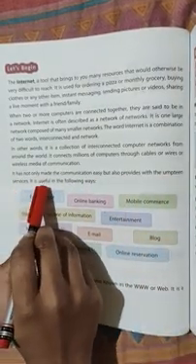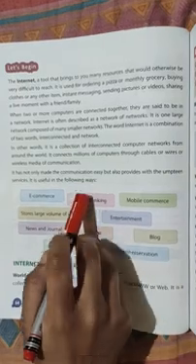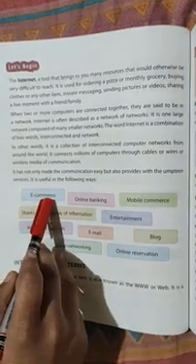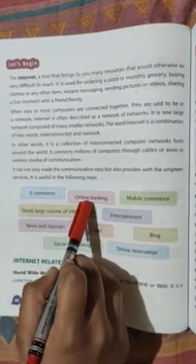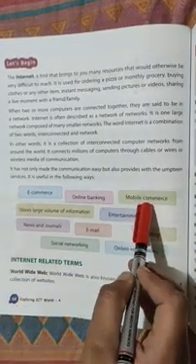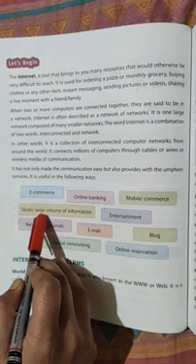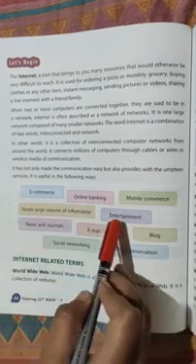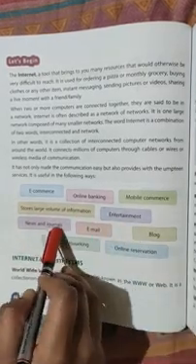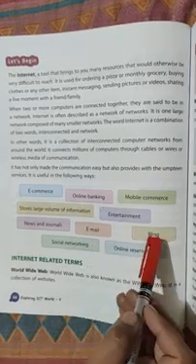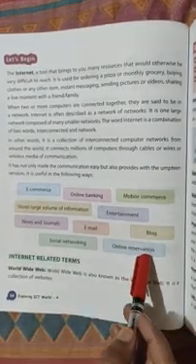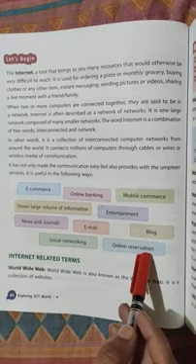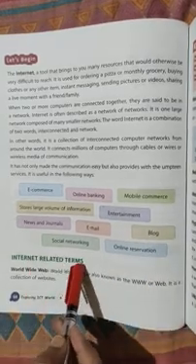It is useful in the following ways. First is e-commerce. This is used for business. Now this is online banking. This is for mobile commerce, storing large volumes of information, entertainment also, news and journals, email, blog, social networking also, and online reservation. You know already about that.